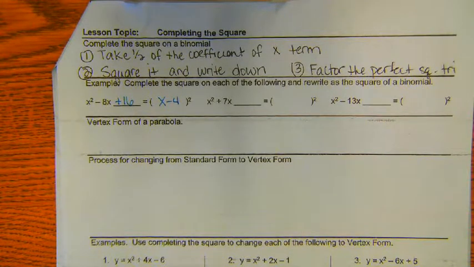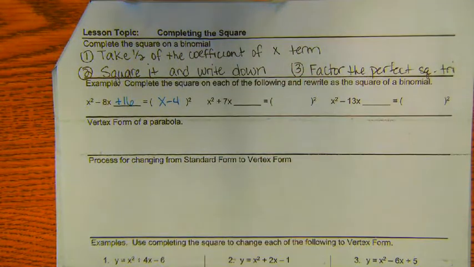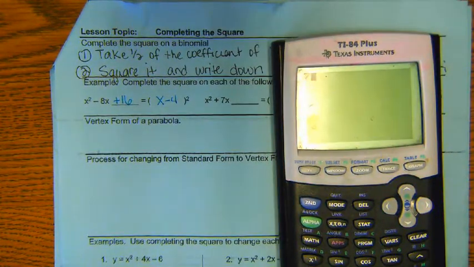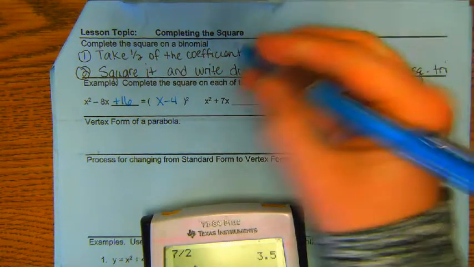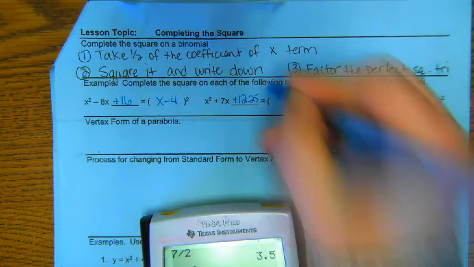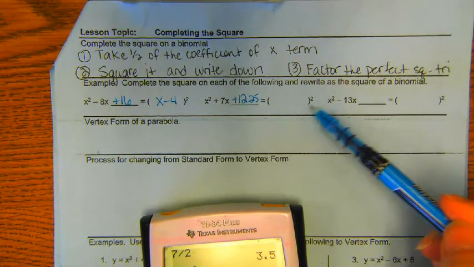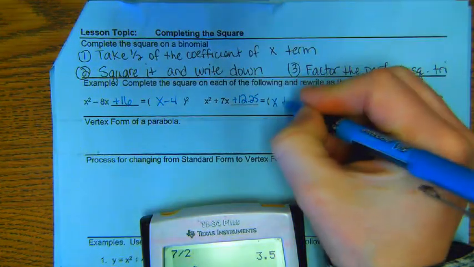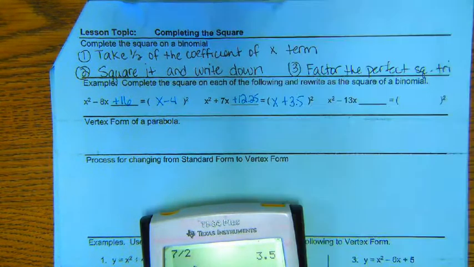Take half of the coefficient of the x term. 3.5. All right, 7 divided by 2, 3.5. Square it and write it down. What do we get? Okay. Now, in our heads, here's what we've got to remember. What is this going to be? X plus what? Good. Because the 3.5 times the 3.5 gave us the 12.25. All right. Next one.